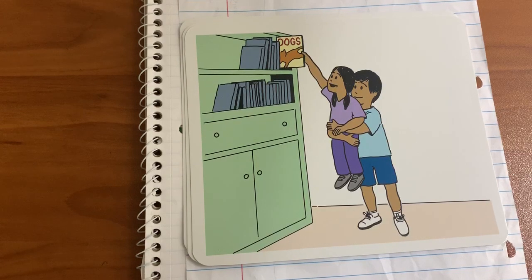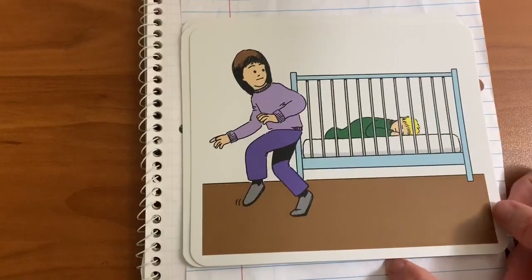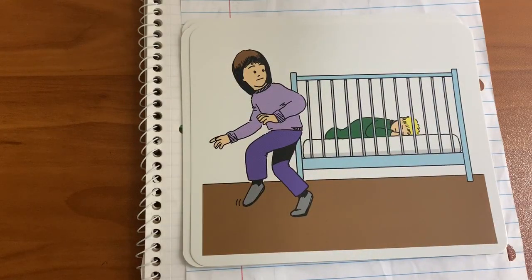She can reach the book. He picked her up because he wanted her to be able to reach the book. That's the effect. She could not reach the book by herself, and he was able to help her. One more. What effect is it going to have on the baby that mommy is tiptoeing out of the room? The effect is the baby is going to stay asleep because mom walked out nice and quietly.